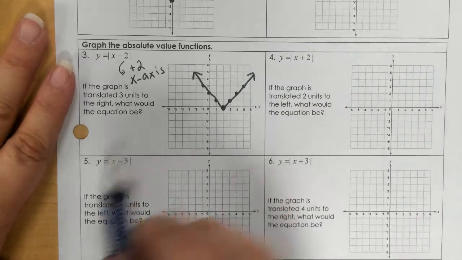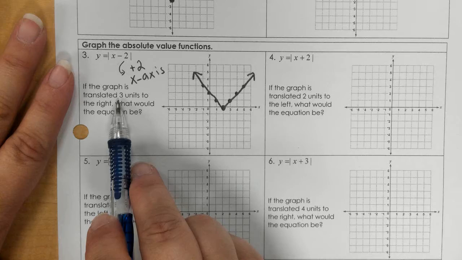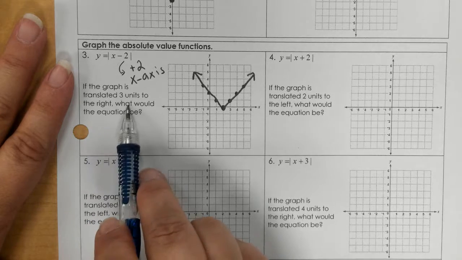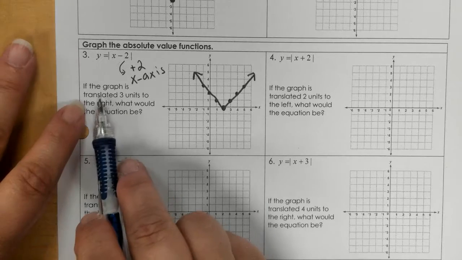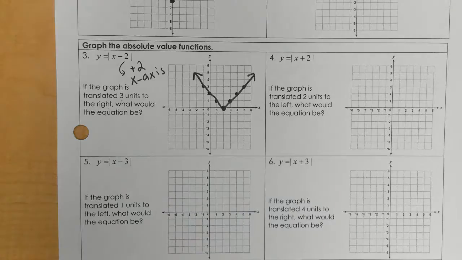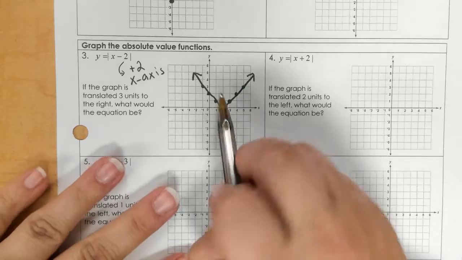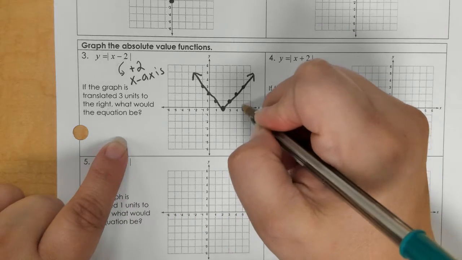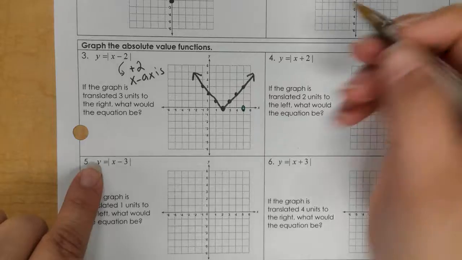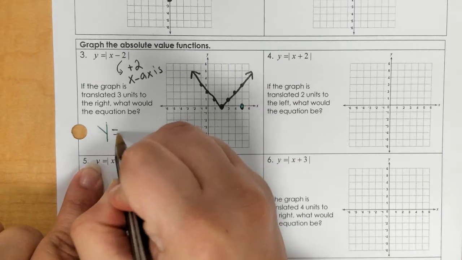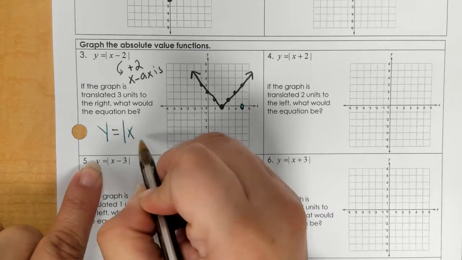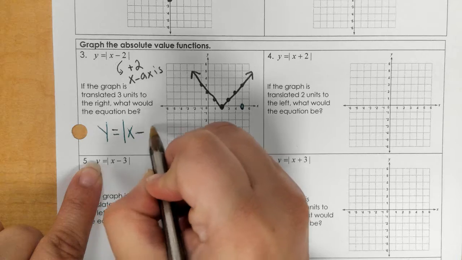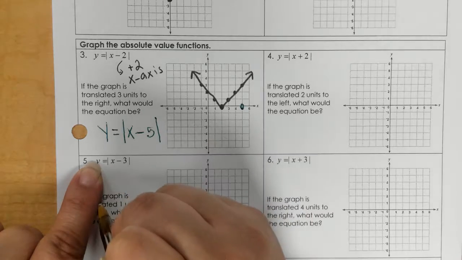Okay, then it says, if this graph is translated 3 units to the right, what would your equation be? And remember, when we translate, it means we shift or we move. So if I were to move this 3 to the right, 1, 2, 3, I land at +5. So my equation would be the absolute value of x minus 5, and then the absolute value again.